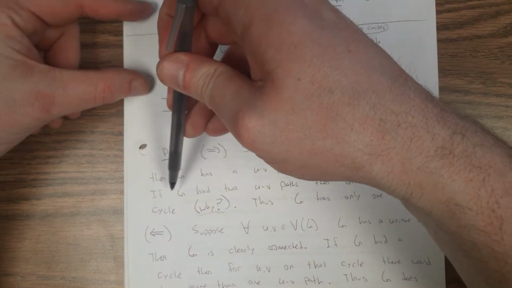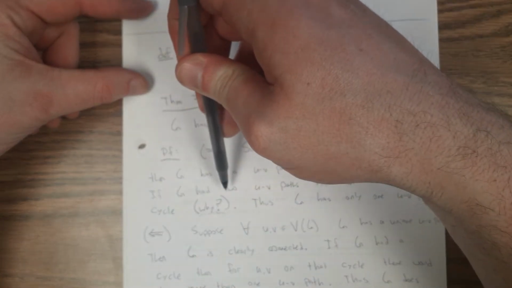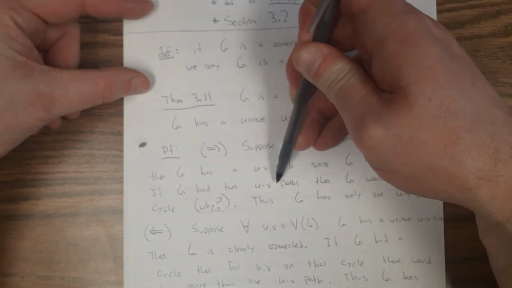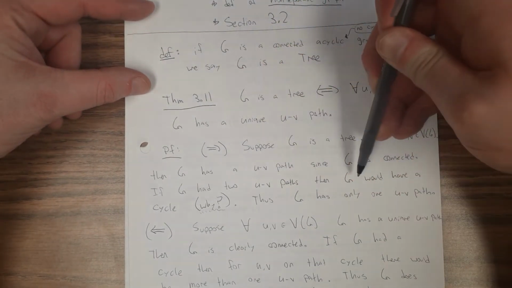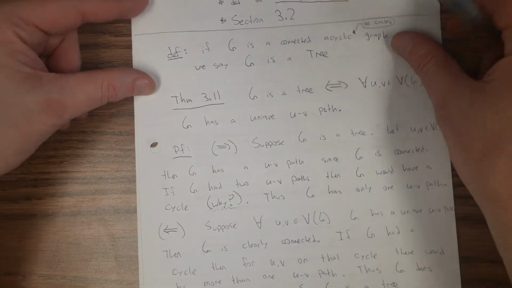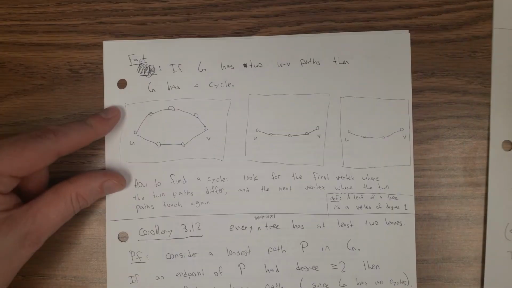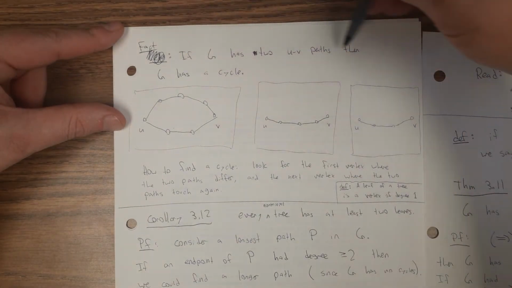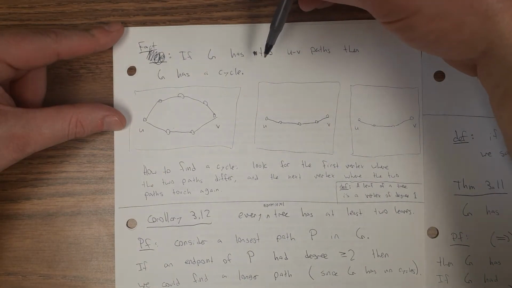Once again, I'm just trying to explain the fact that if a graph has two paths from U to V, then that graph must have a cycle. Let me go momentarily to the next page here. So this is the fact that I'm trying to explain.